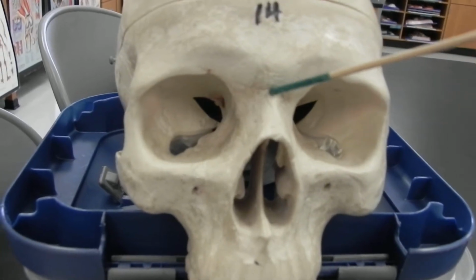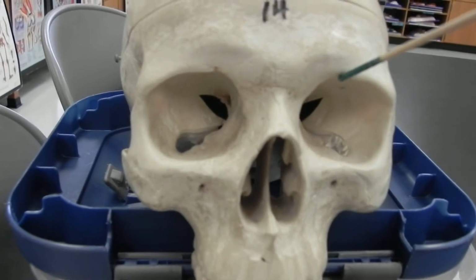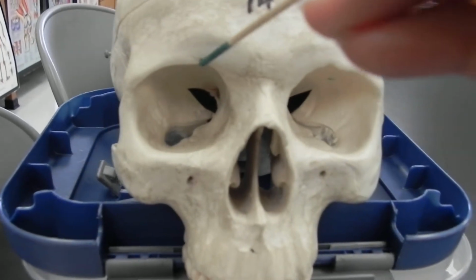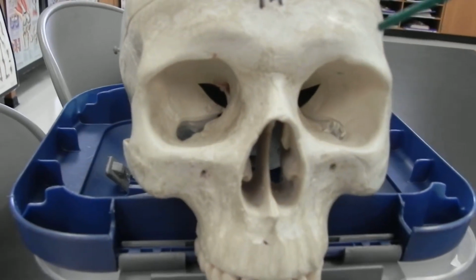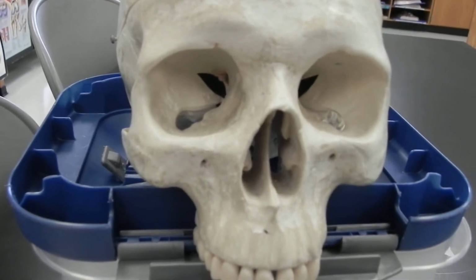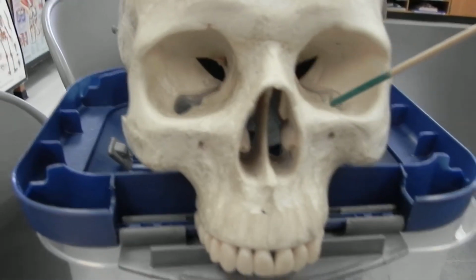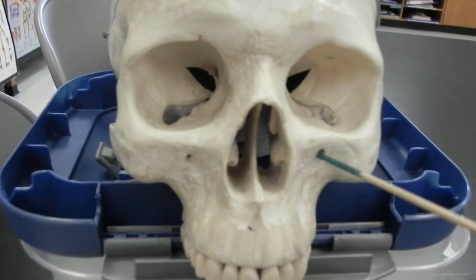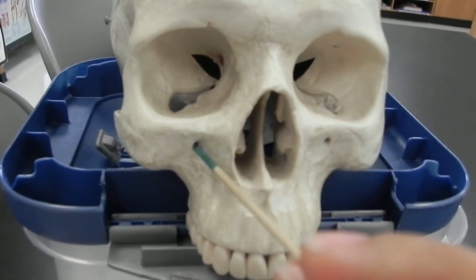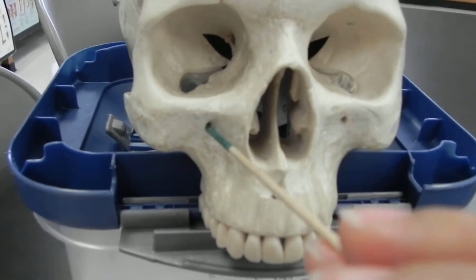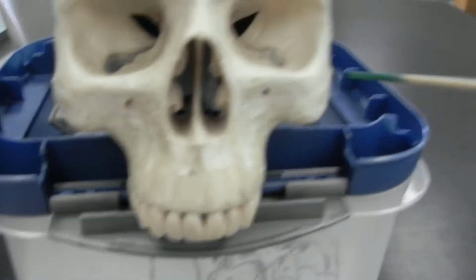These are called your orbits. So at the top of your orbit, there's a little notch there. It's called the supraorbital foramen or supraorbital notch. Either one will work. At the bottom of the orbits, you have two little holes here, and those are called the infraorbital foramen. So the little holes there are your infraorbital foramen.